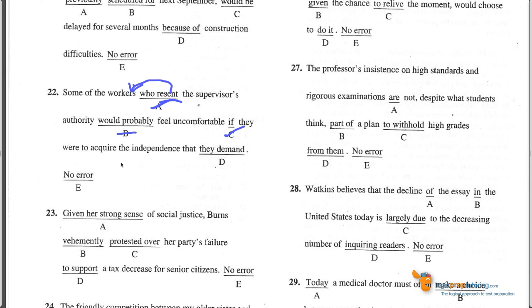If they were to acquire the independence that they demand. That they demand in the present tense, but it's the idea of it, right? The independence they demand. You could say that they're demanding, but they demand is fine as well. There's actually no error.